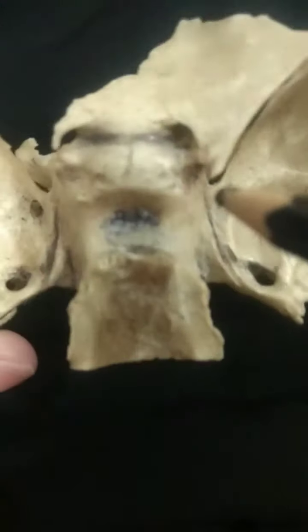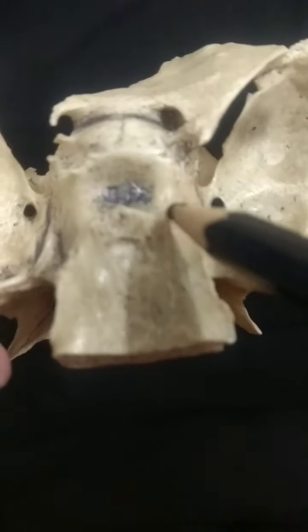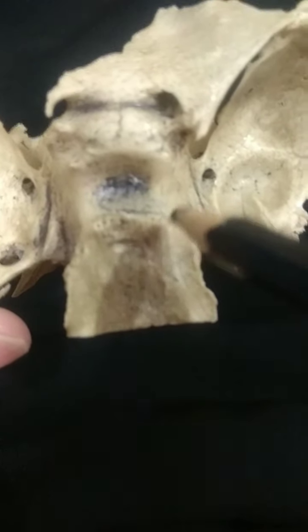This is another elevation, known as the dorsum sellae, and these two are the posterior clinoid processes, which attach with the tentorium cerebelli.